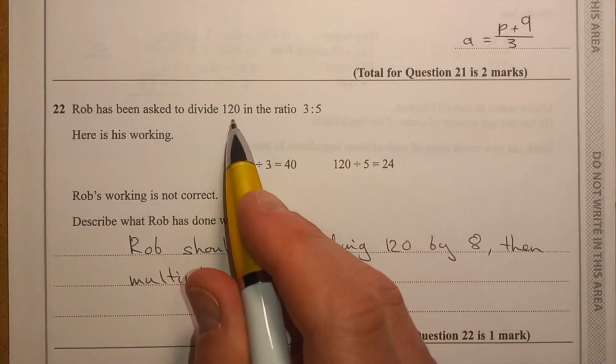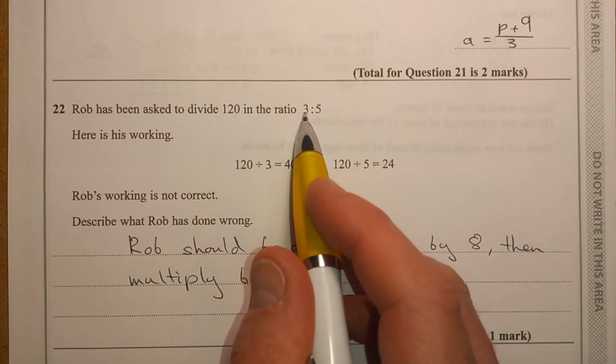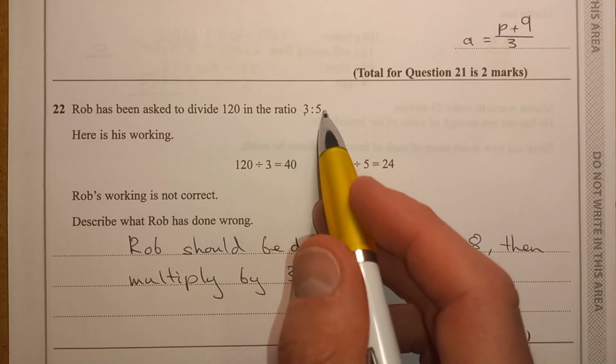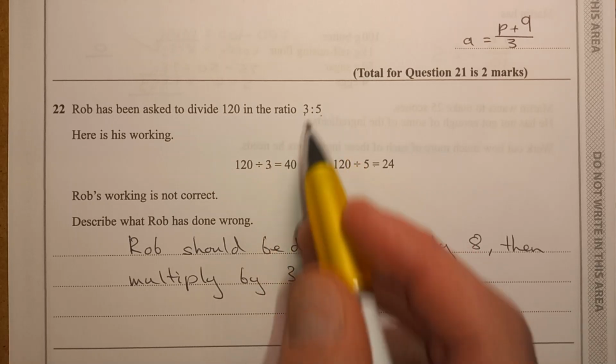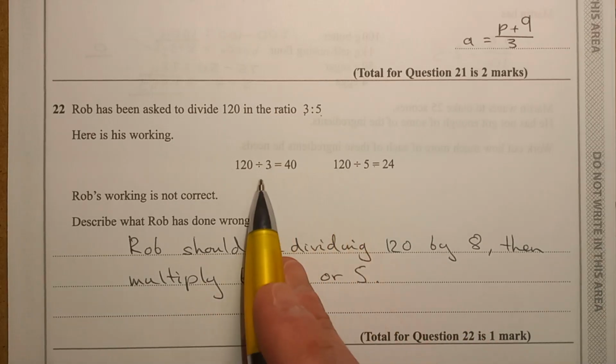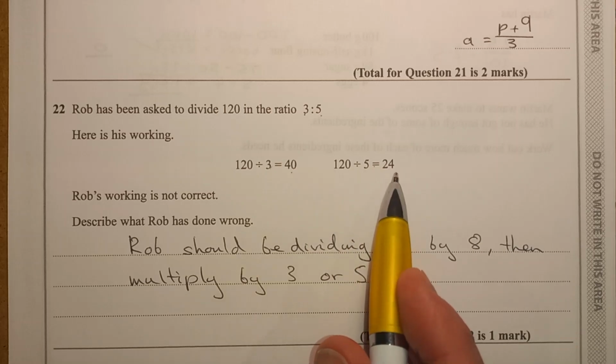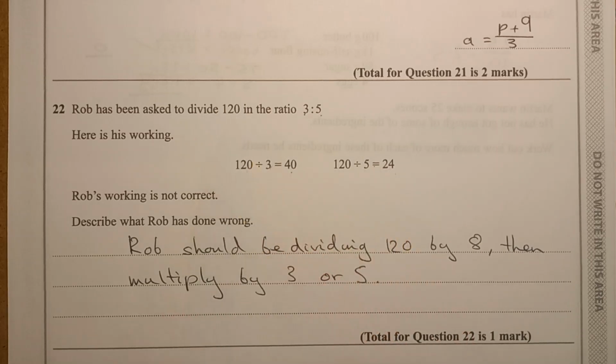So in other words, what we're saying is 120 in the ratio of 3 to 5, we need to split 120 into 8 parts. And then 3 parts would go in one part, and 5 parts, or 5/8, would go in the other. So you probably can write it nicer than this, but you certainly shouldn't be dividing it by different amounts, because if you add 40 and 24 together, it's not going to add up to 120.